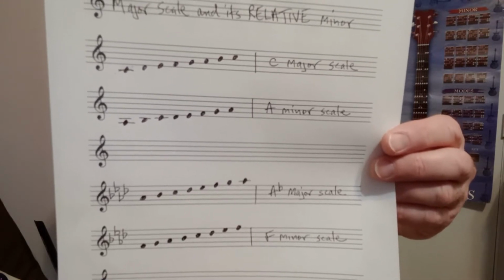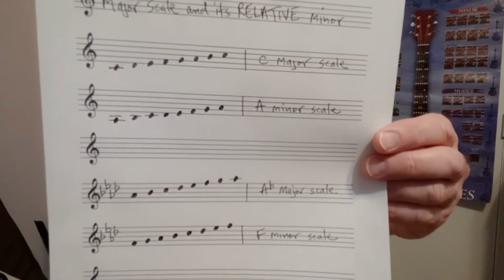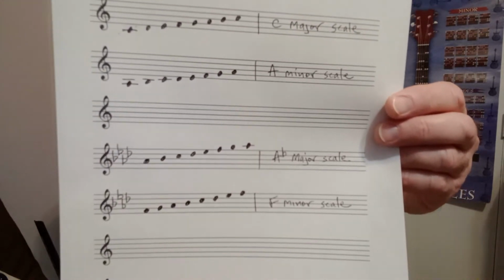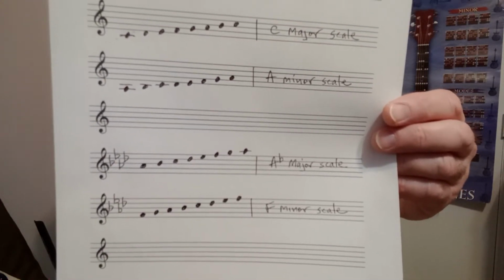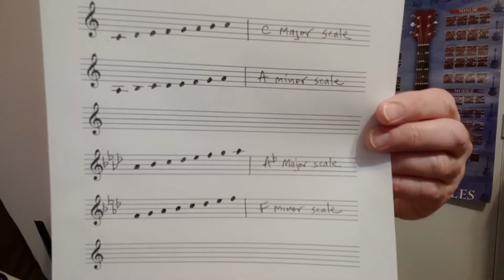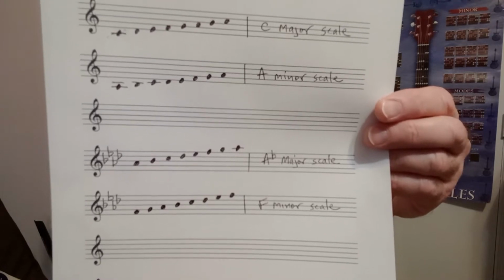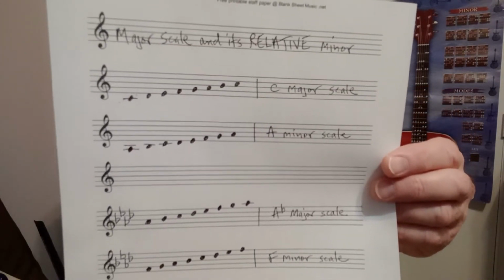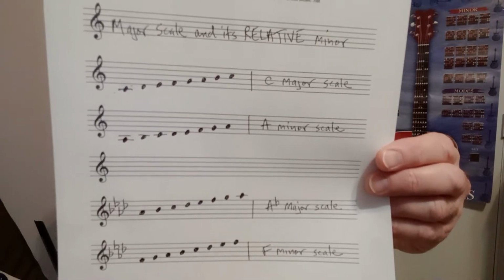The C major scale and the A natural minor scale, they don't have any sharps or flats. The A flat major scale and its relative minor, F, they both use a key signature that has 4 flats. So those are called relative keys.